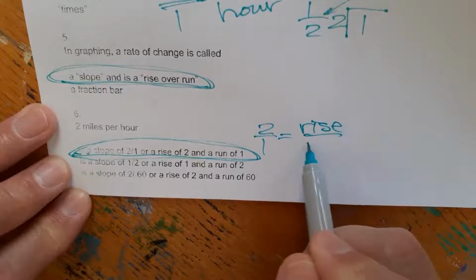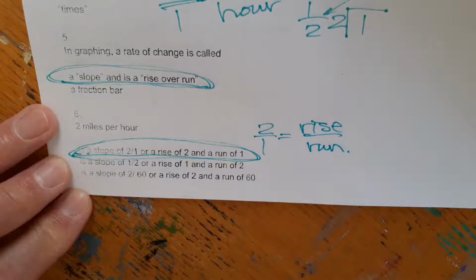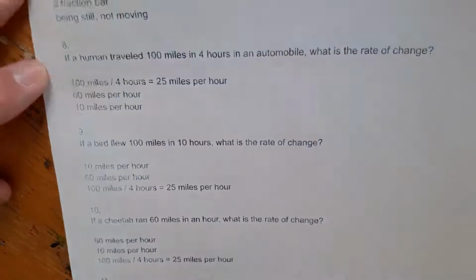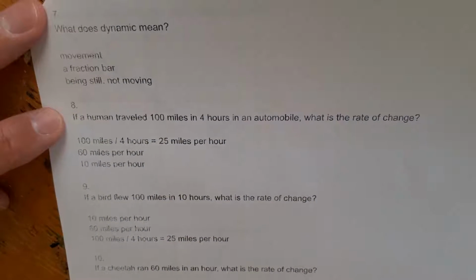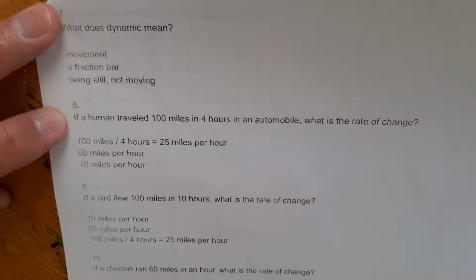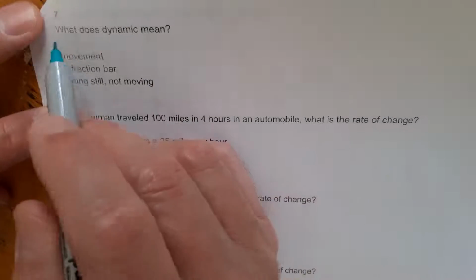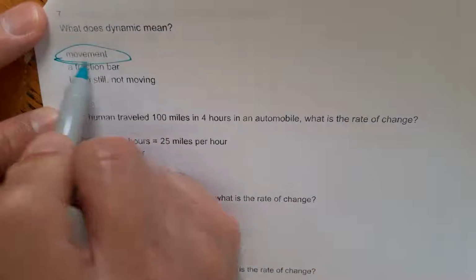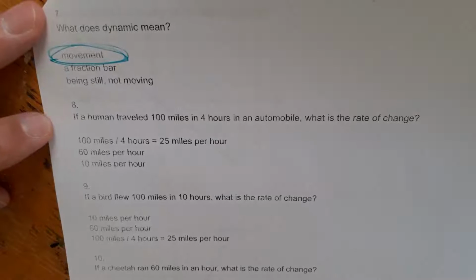Rise over run. So you're trying to link up all these different things you know and have dealt with in your life and make some heads or tails of them. That's what makes this topic so complicated. There's about 10 different ways to examine every topic within it. What does dynamic mean? It means movement. If we have dynamic, we have motion.